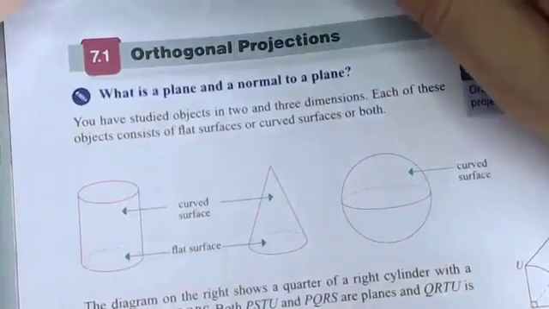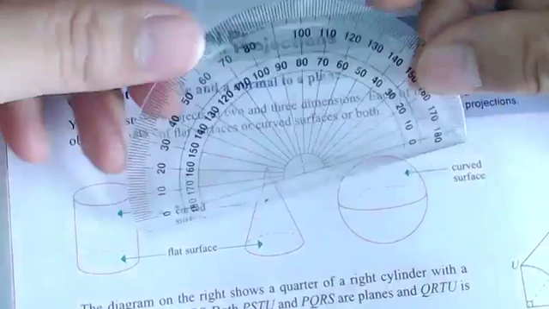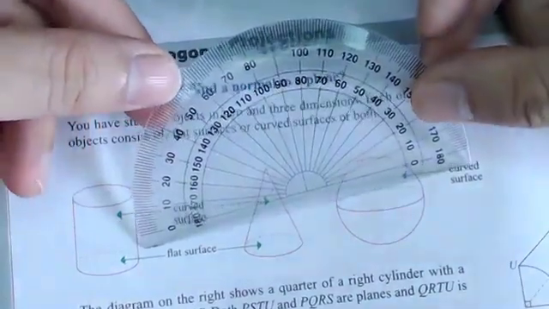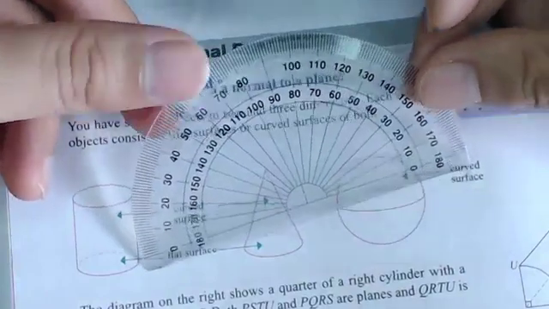Apa nama ni? Apa kita panggil ni? Protractor ke protector ke? Ada R ke tak ada R? Cikgu pun dah confused. Okey.